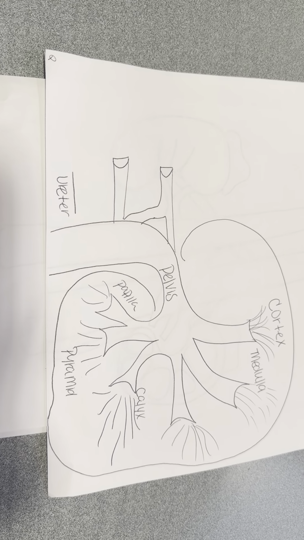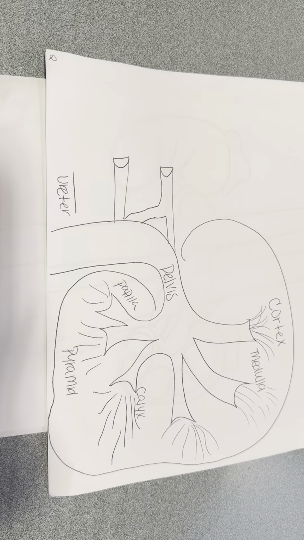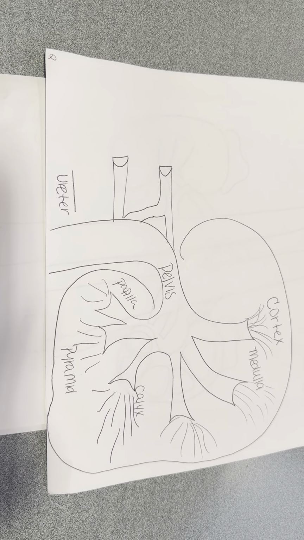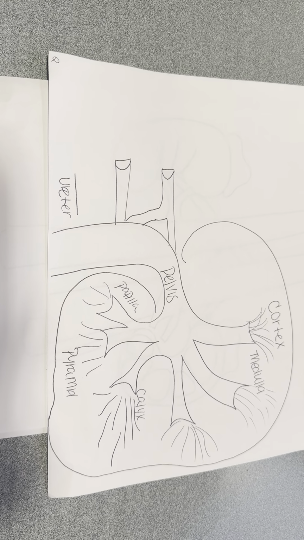The center of the kidney is called the renal sinus. That's where the vessels, nerves, and even part of the urine-collecting system sit.